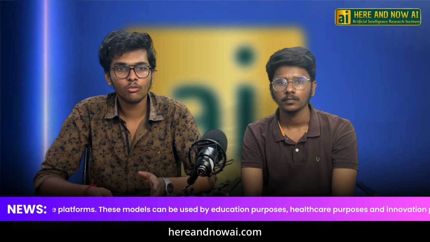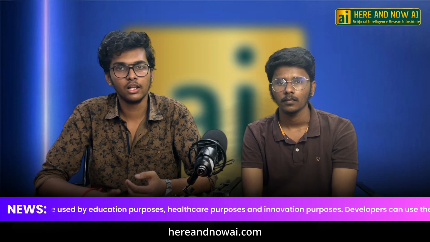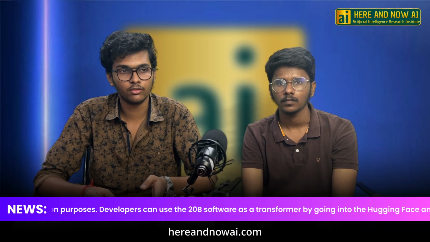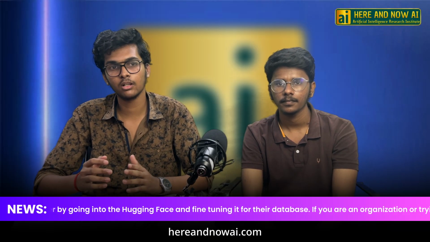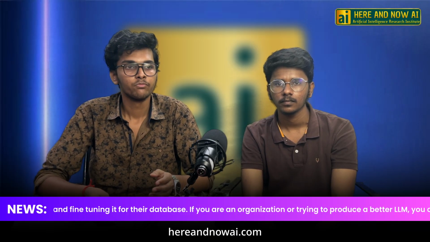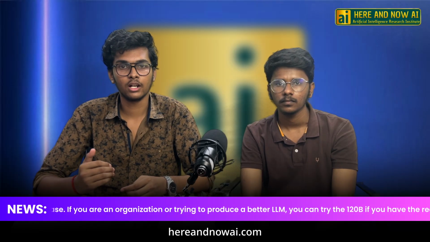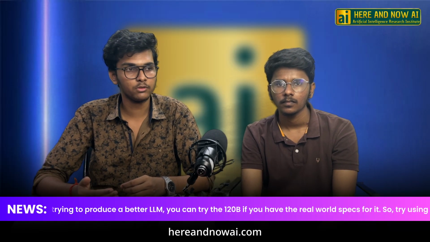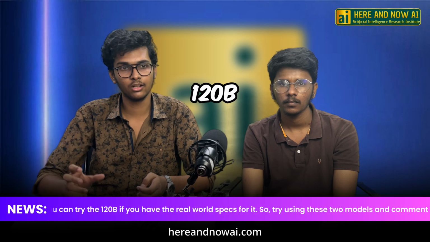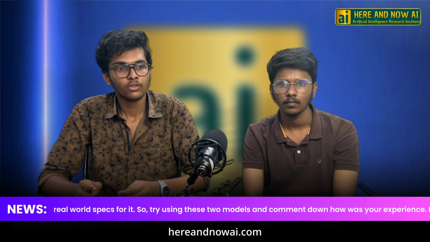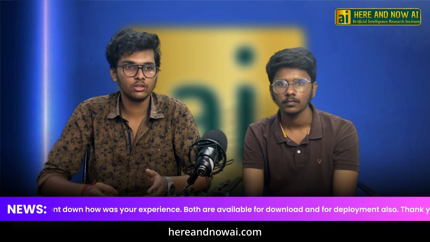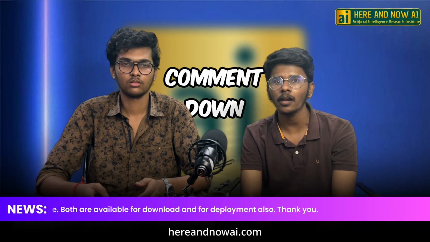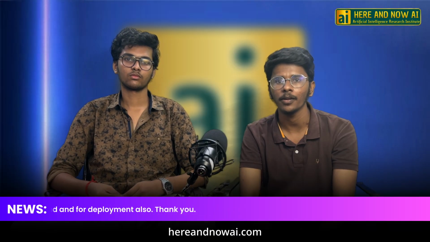These models can be used for education, healthcare and innovation purposes. Developers can use the 20B model as a transformer by going to Hugging Face and fine-tuning it for their database. If you are an organization trying to produce a better LLM, you can try the 120B if you have the real world specs for it. So try using these two models and comment down how was your experience. Both are available for download and for deployment also.